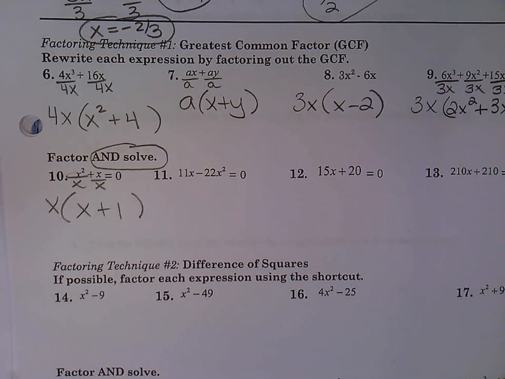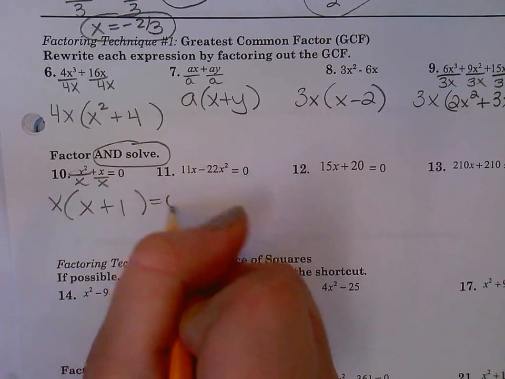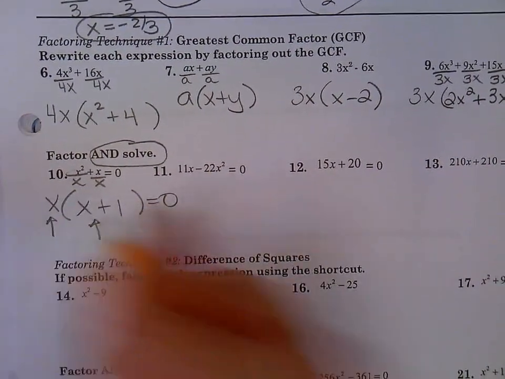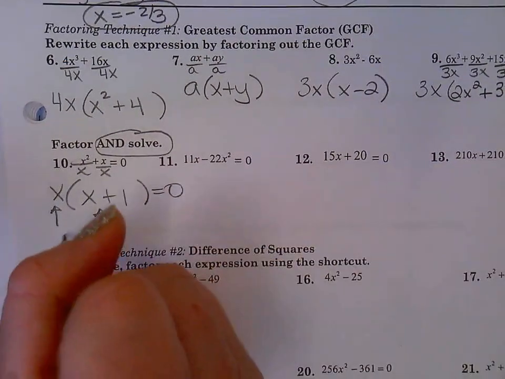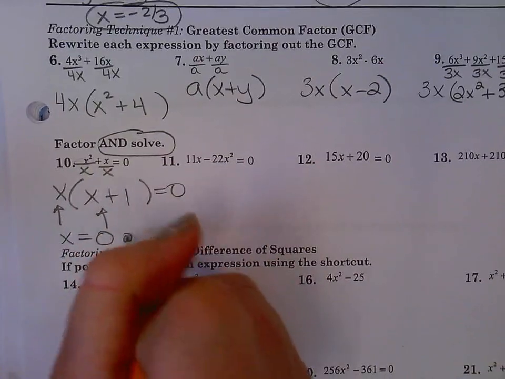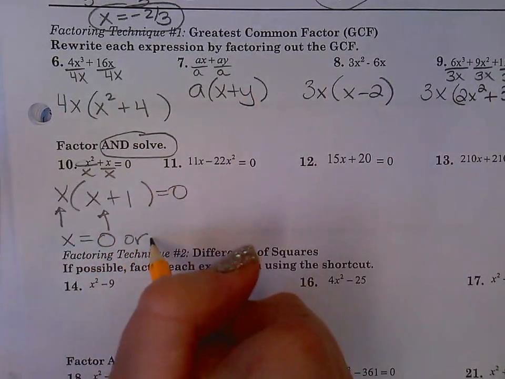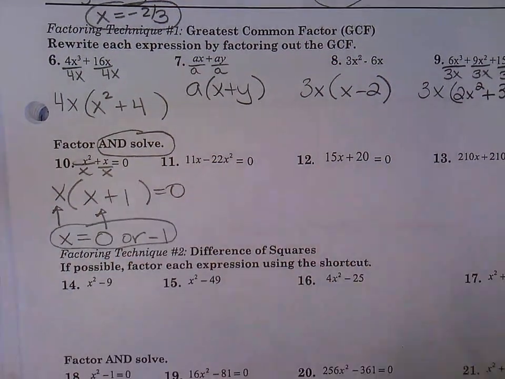So now it says factor and solve. What does x have to be here and what does x have to be here to make it 0? Either 0 or -1. So you actually have to finish and take it to that last step.